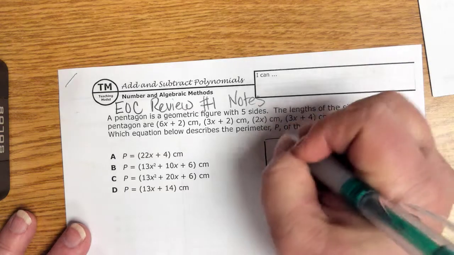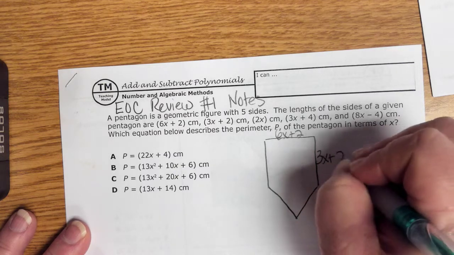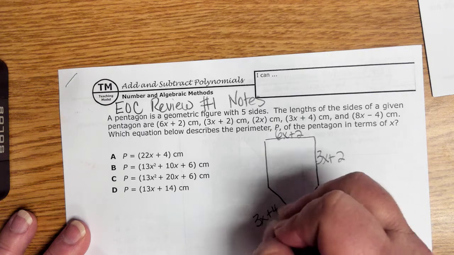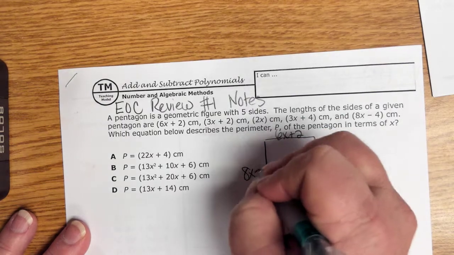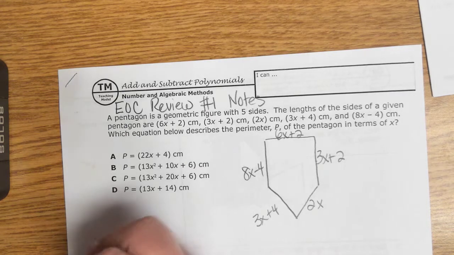All right, it says 6x plus 2, 3x plus 2, 2x, 8x minus 4. It doesn't matter what side is what. I'm just making sure I've got the right figure. So what am I going to do to find the perimeter? Add them all up. Add all sides.